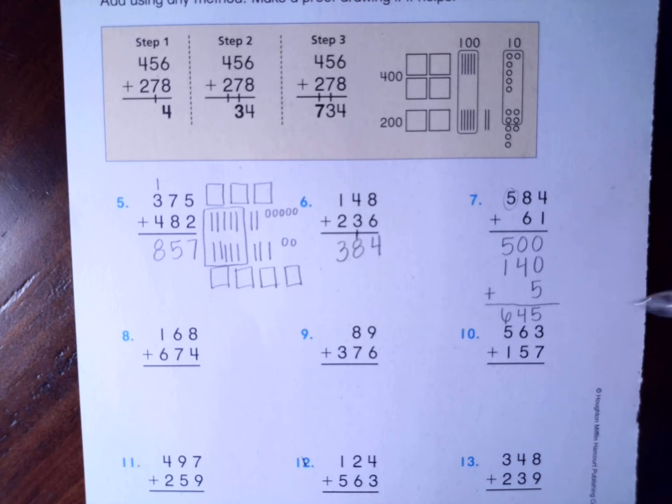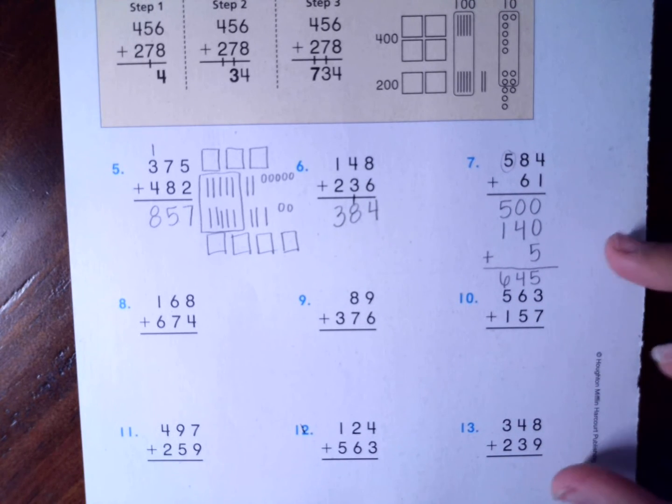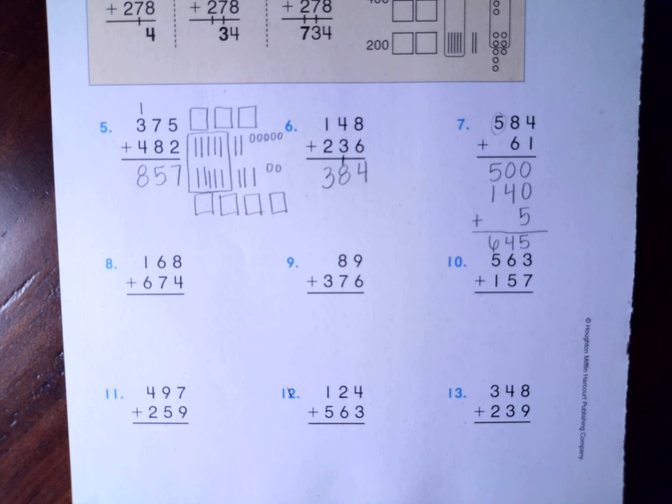If you do show all totals method, you need to make sure that you leave yourself plenty of room. All right, your job is to solve the next 6 problems on your own. When you are ready, you can press play on the video and check your answers. Good luck, my friends.